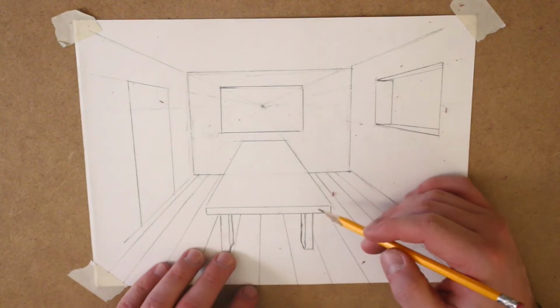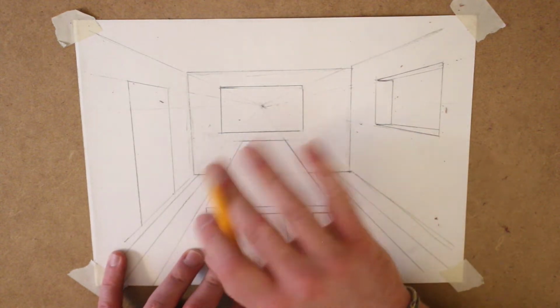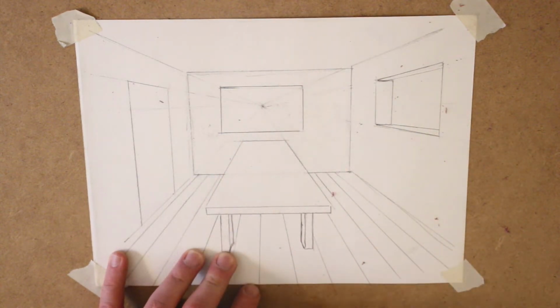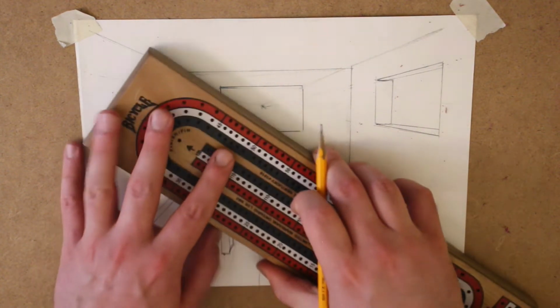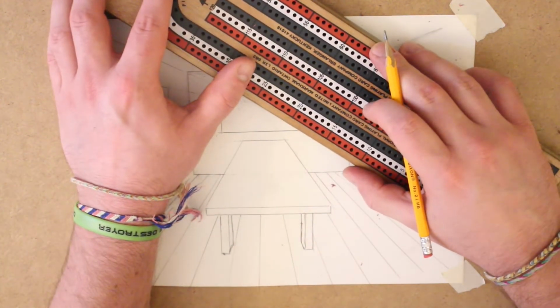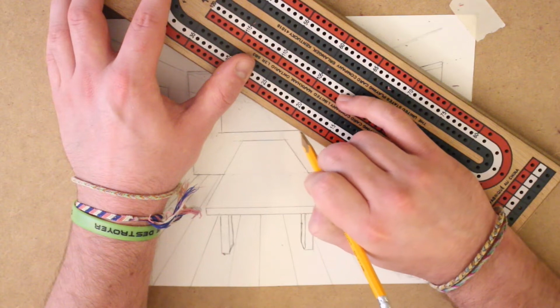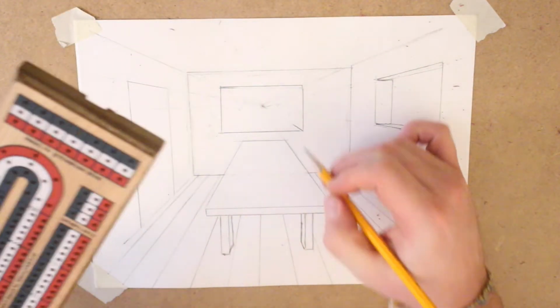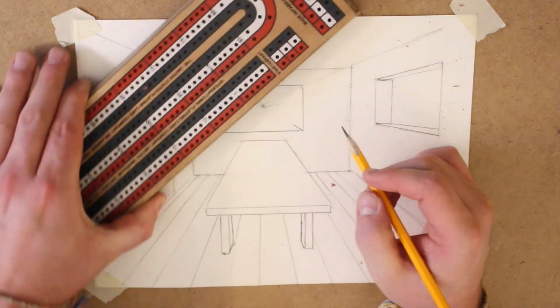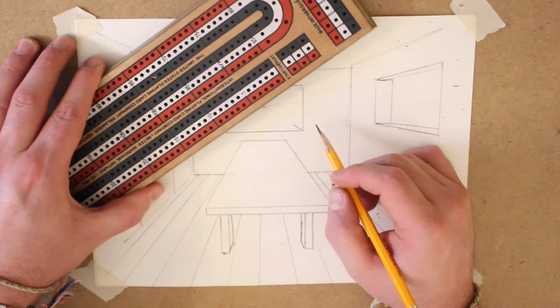And similar to how we did the table, I'm going to be adding depth to the window in the back. Again, by starting in the corner, making lines to the vanishing point, corner to the vanishing point. I'm going to do that in all four corners.